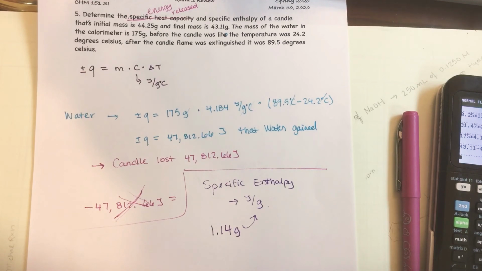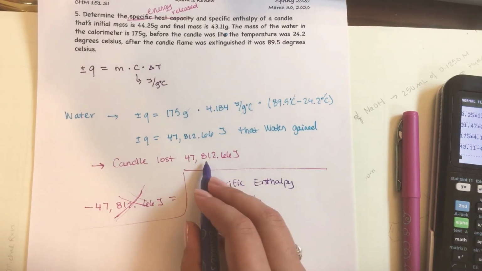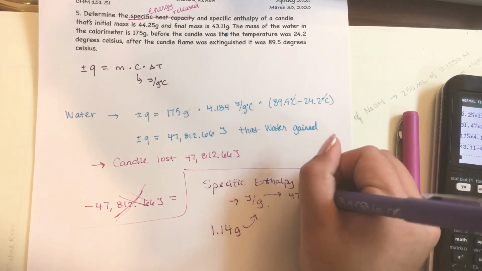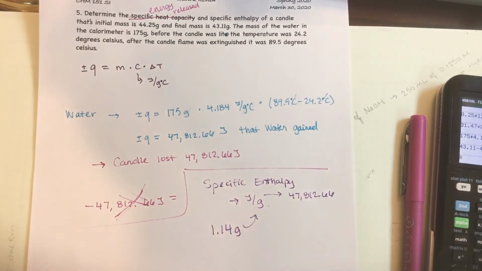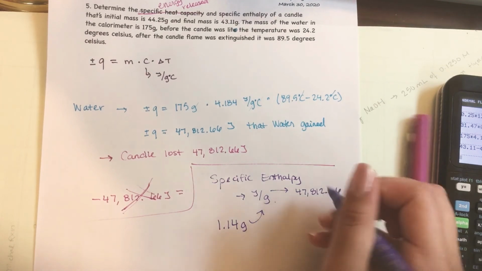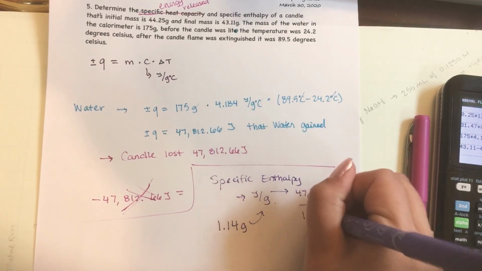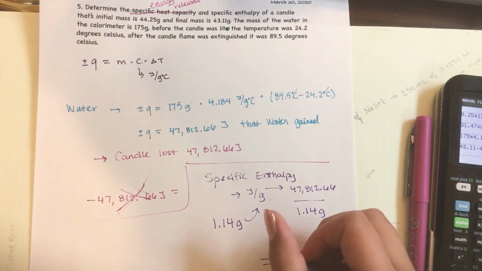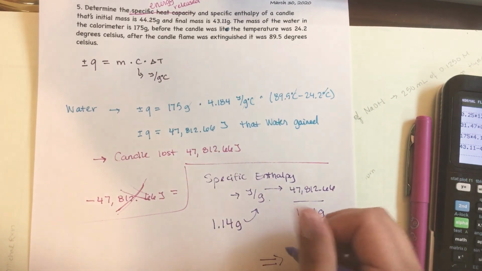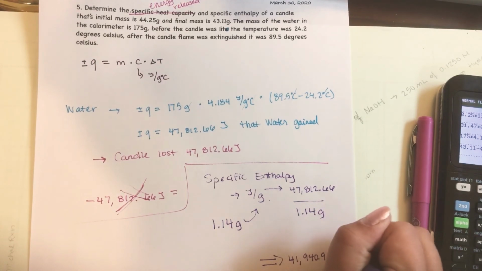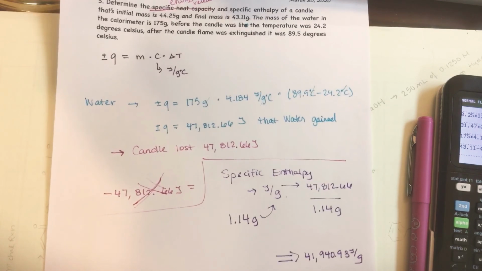The joules, we know that it has this many joules: 47,812.66. We're not putting this in negative because we're not saying that's how much was lost. We're just saying that's the joules that are in it. So if we divide 47,812.66 by 1.14 grams, our final answer will be 41,940.93 joules per gram. And that's how you would find the specific enthalpy of this.